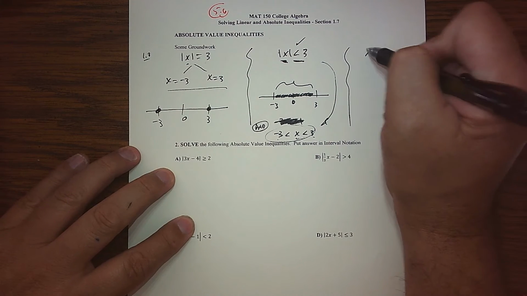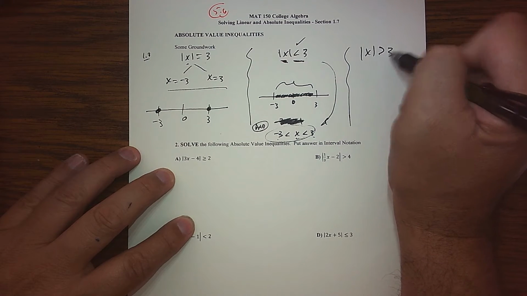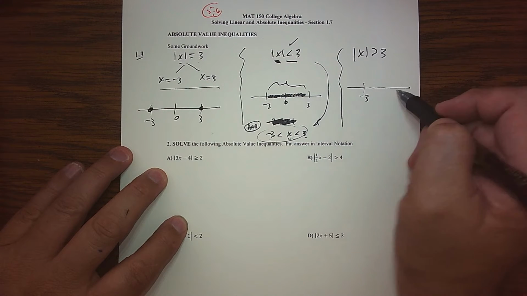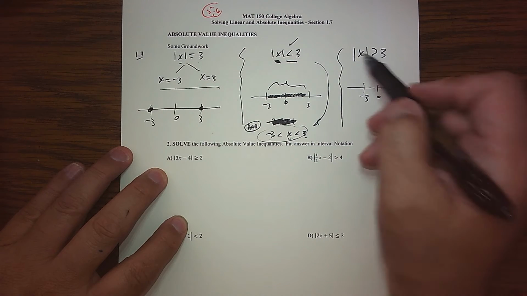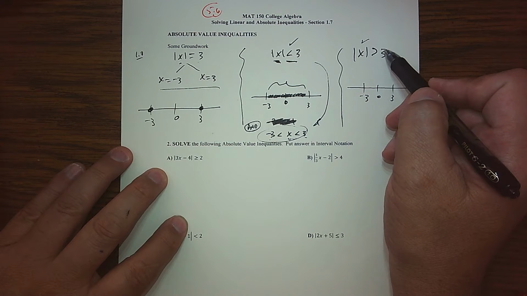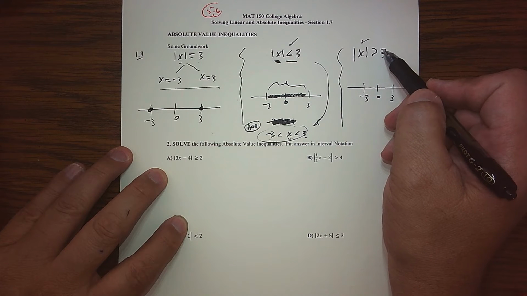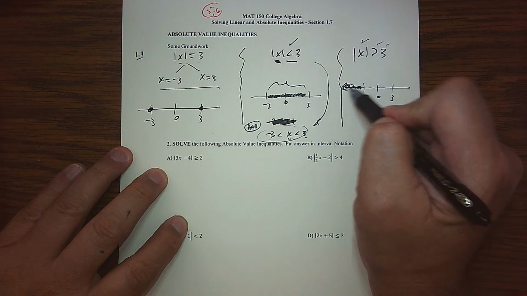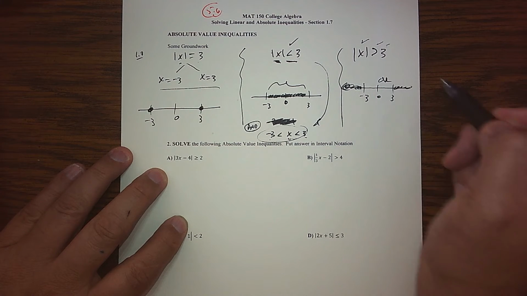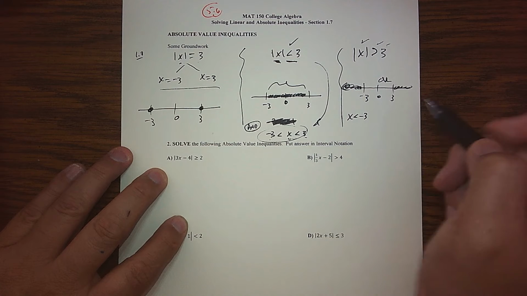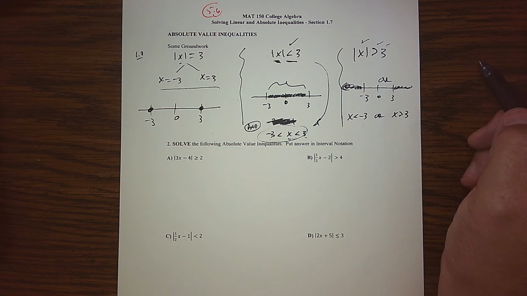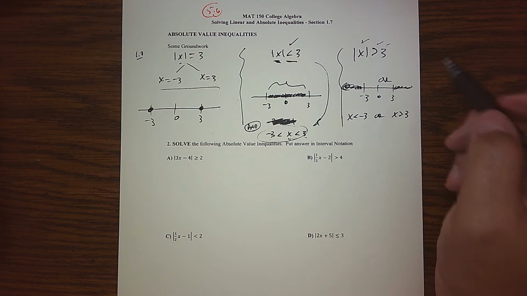And of course the other nuance is what happens if the absolute value is greater than 3. Well, on a number line, here's -3 and 3, there's 0. My distance from 0 has to be greater than 3. Well, that puts me here, or that puts me here. So we're talking about x being less than -3, or x being greater than +3. And so that is the strategy we're going to use to solve an inequality.